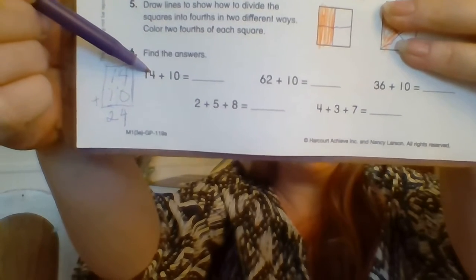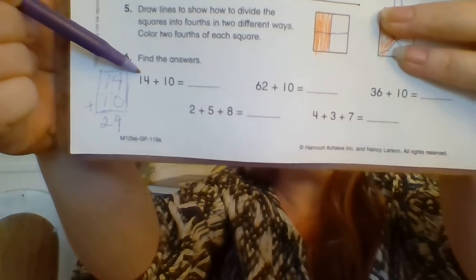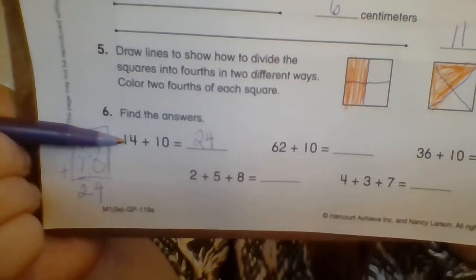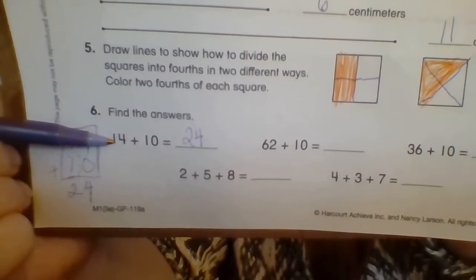Anytime you add 10 to a number, if you remember also, you're just going to change that tens place by 1. Okay, so we've done this a couple of ways. So the answer to that first one is 24. Okay? So remember we learned in class, if you add 10 to a number, you just add 1 to that number in the tens place.